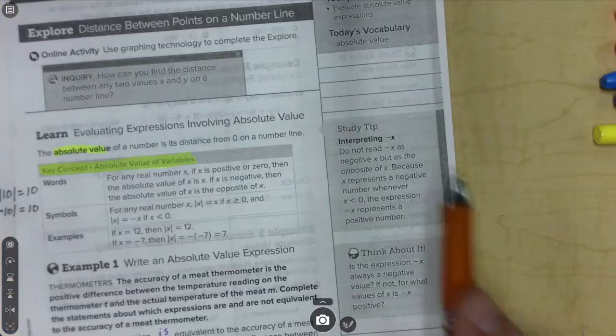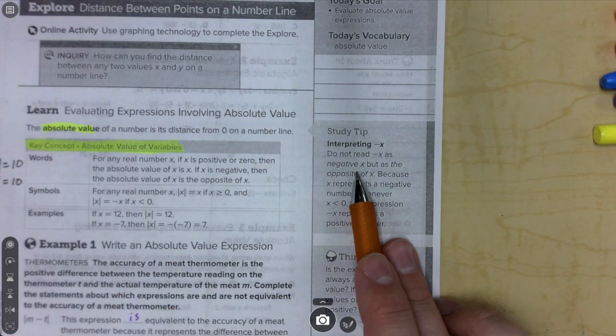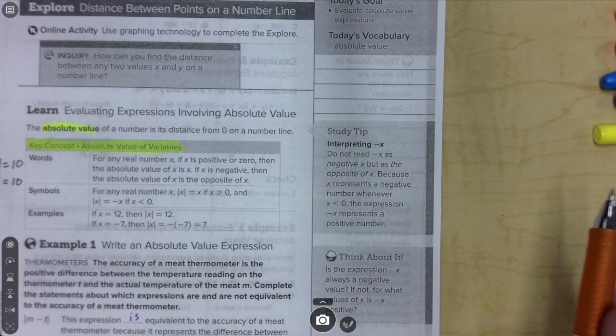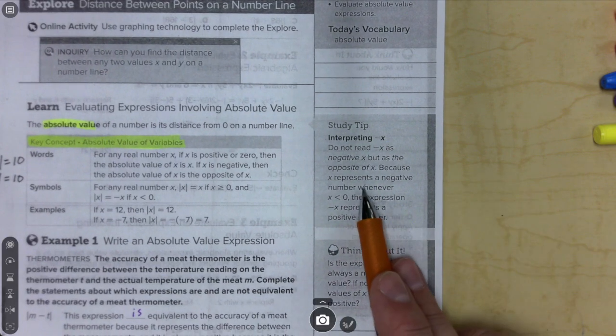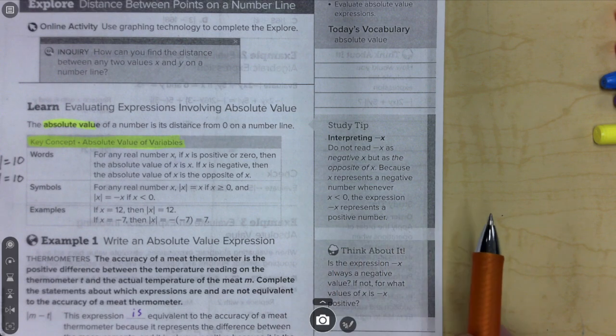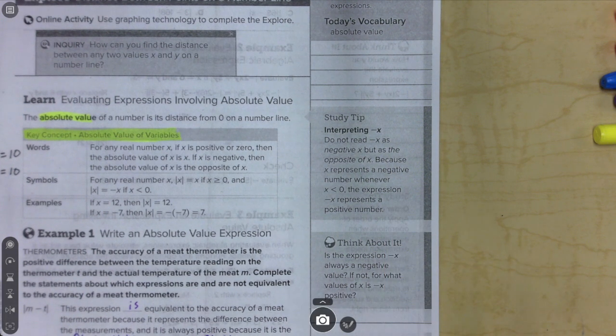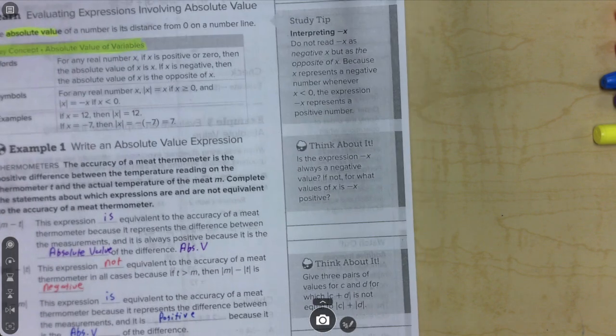Really, this is interesting. It says, interpreting negative x: do not read negative x as negative x, but as the opposite of x, because x represents a negative number whenever x is less than 0. The expression negative x represents a positive number. Interesting, but when we put the negative, it is negative. That's assigning two words to the symbol. Maybe that might get a little bit confusing.